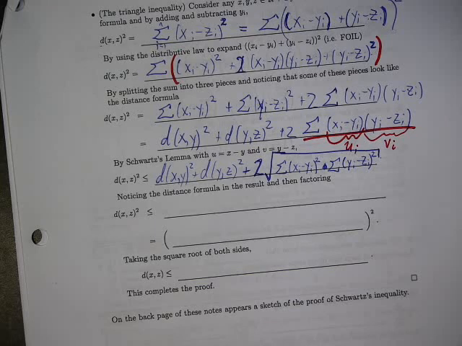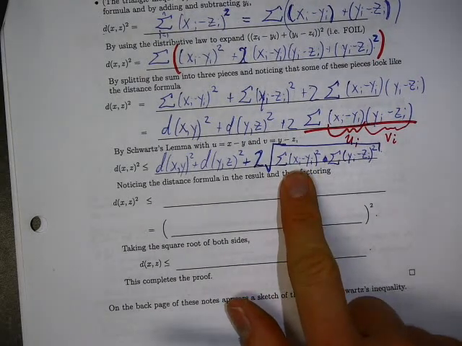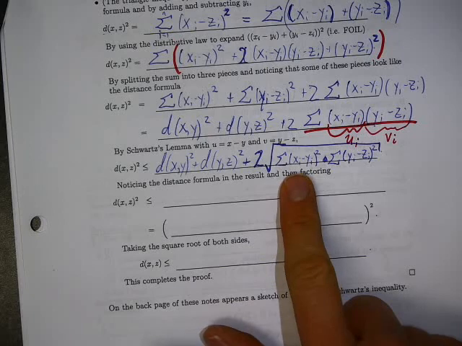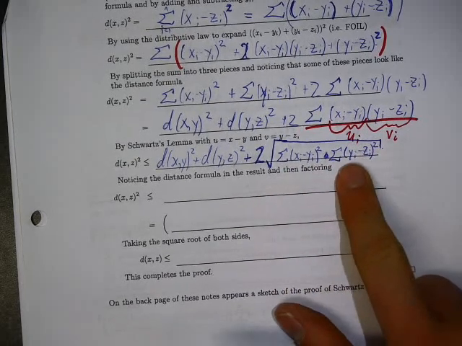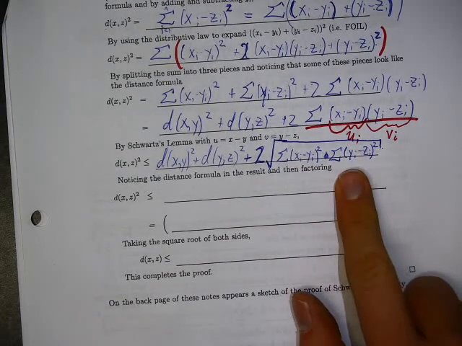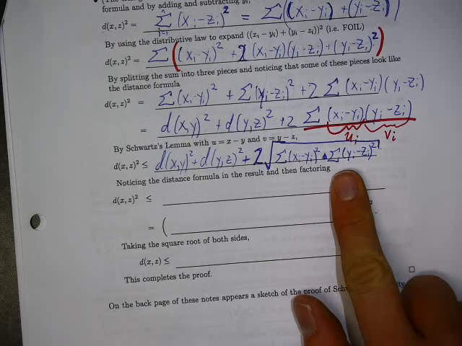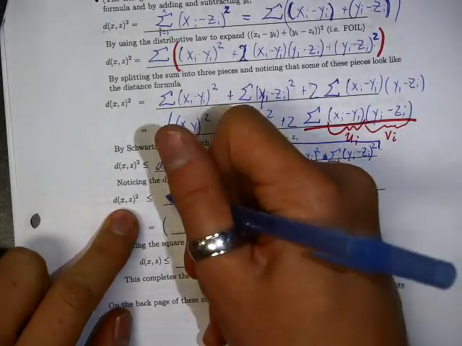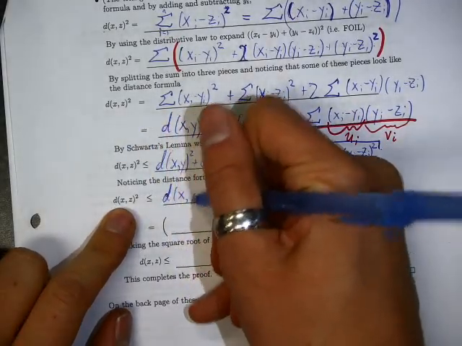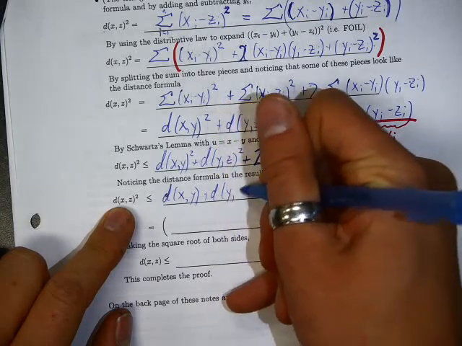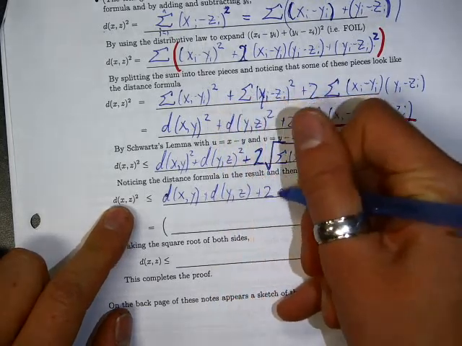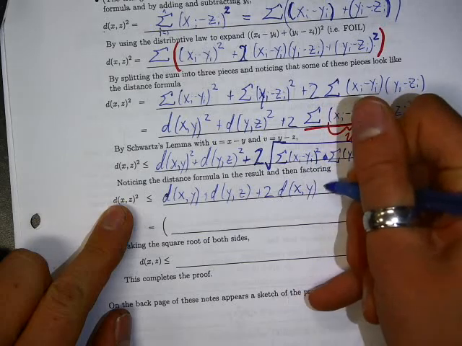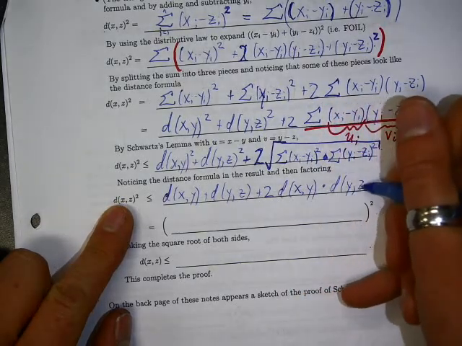Hey, you see some more copies of the distance formula sitting in there now? Yeah. There's distance from x to y squared, but it's under a square root, so it's really just the distance from x to y. There's a distance from y to z squared, but it's under a square root, so it's really just the distance from y to z. So the distance from x to z is less than or equal to the distance from x to y plus the distance from y to z plus 2 times the distance from x to y times the distance from y to z.